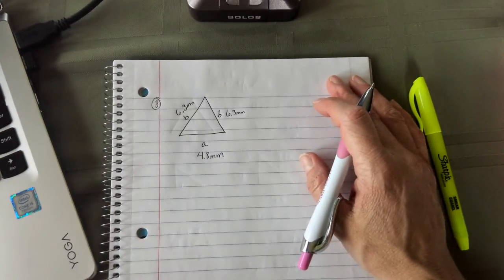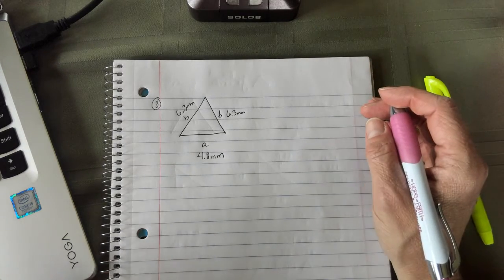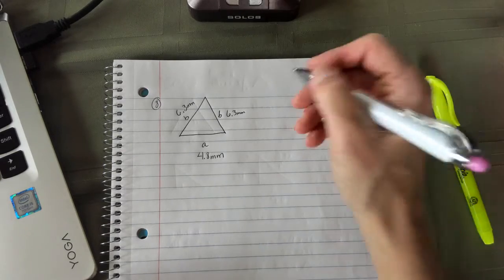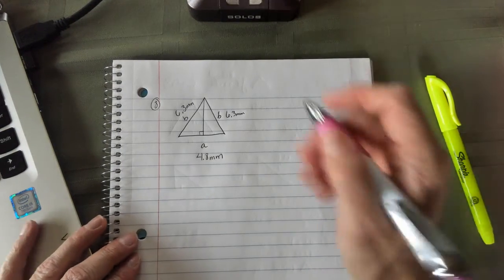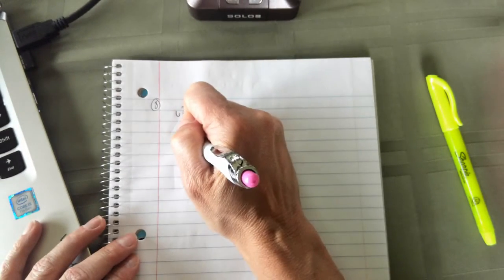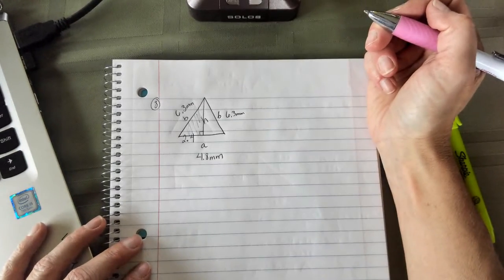Remember, this will clear up in just a second. Your perimeter, you're going to add yourself all the way around. You're not going to have any issues. This guy's an isosceles triangle because it's got two congruent sides. Let's talk about the area. So we need to create a triangle inside the triangle, so we have a right angle. That means that the 4.8 is going to get cut in half to become 2.4. And we're going to play with this triangle and find our height.